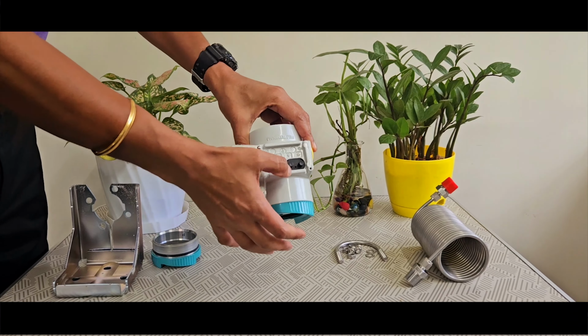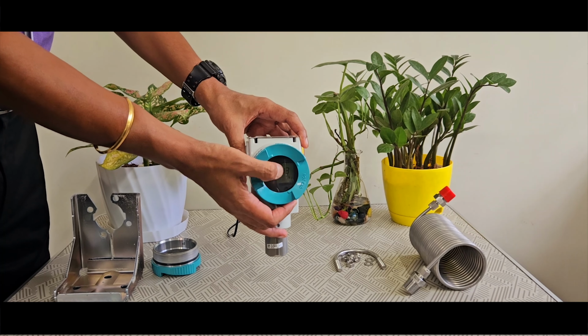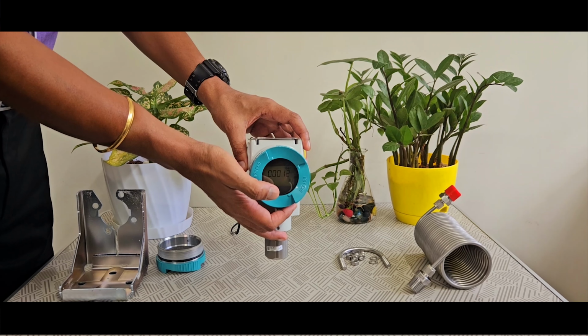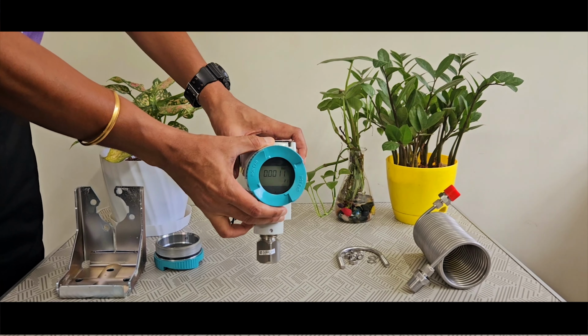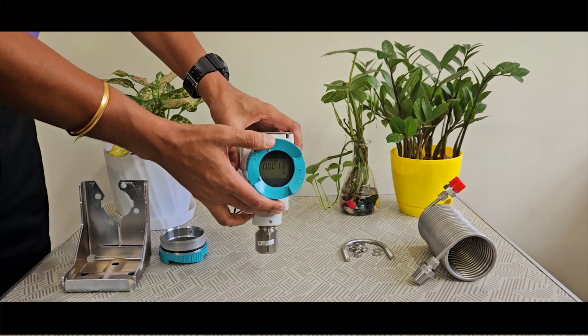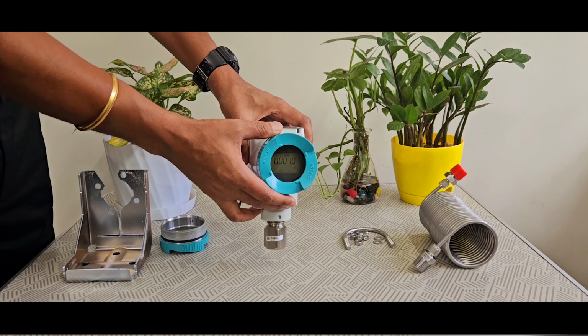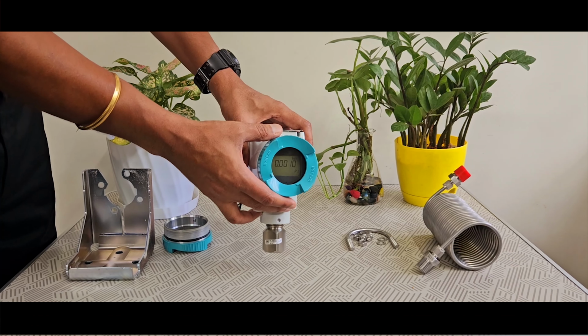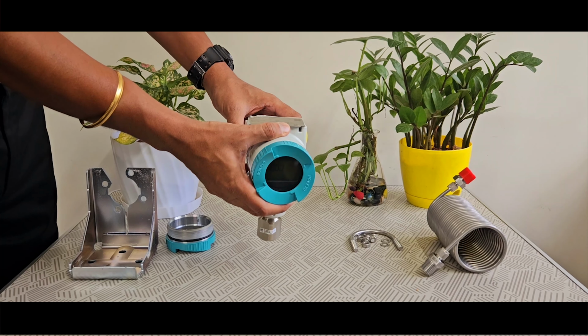So these 4 keys help in setting and putting the display unit as per your convenience or as per user's convenience. This display also can have different users set up and different privileges set up for the users. So this kind of settings can be done over this display.